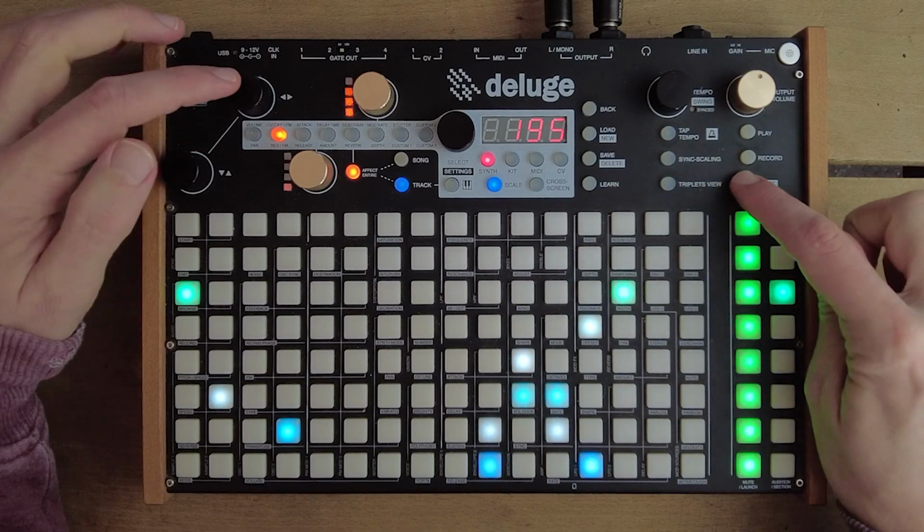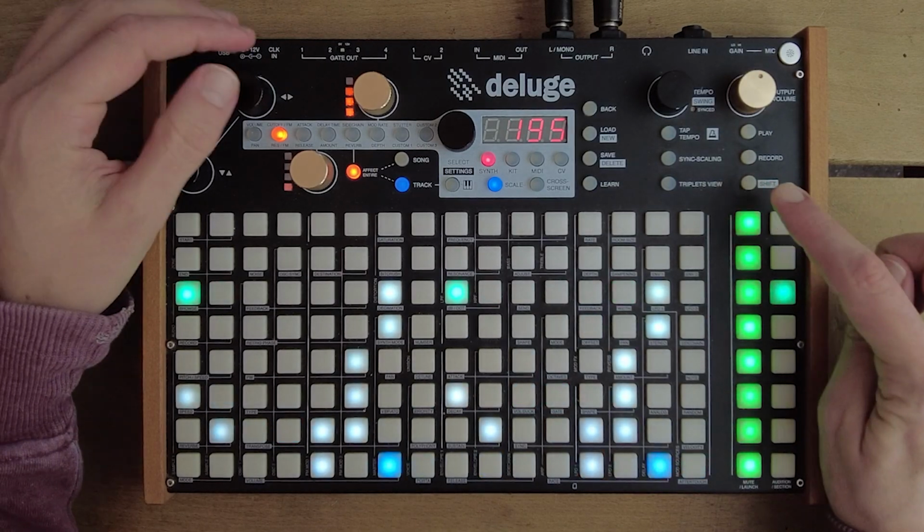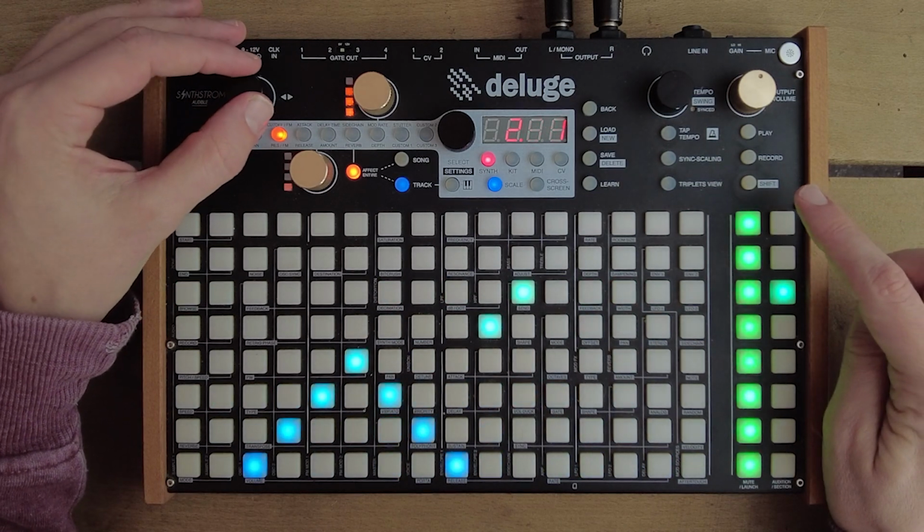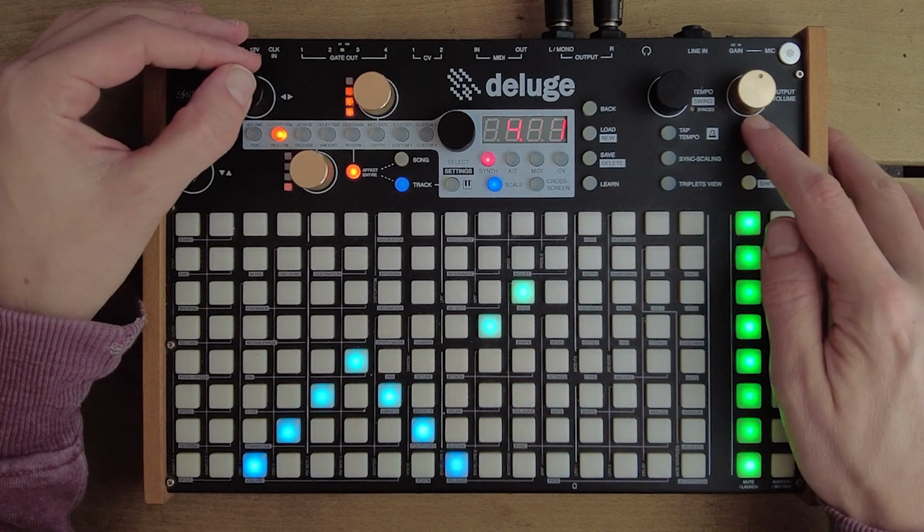I'm going to duplicate this by holding Shift and then this left-right scroll button so I can make some changes in the second half.